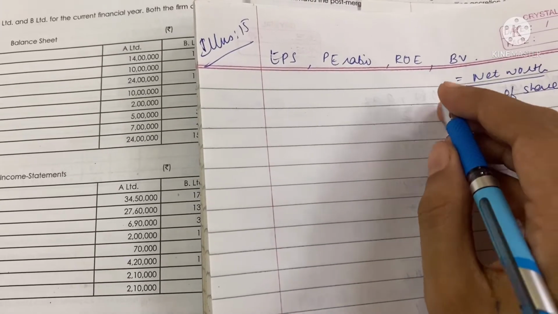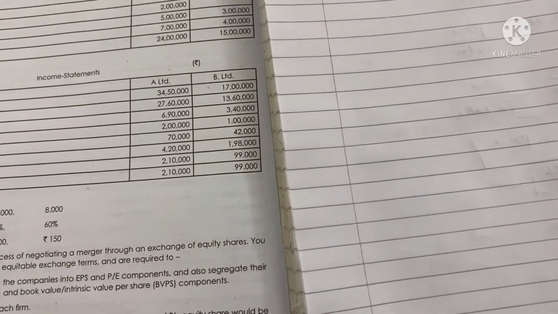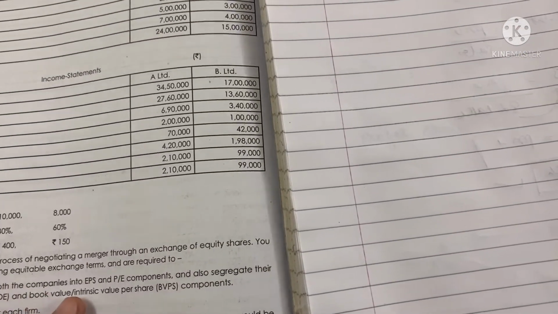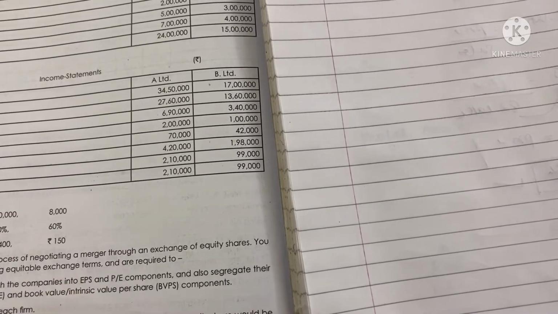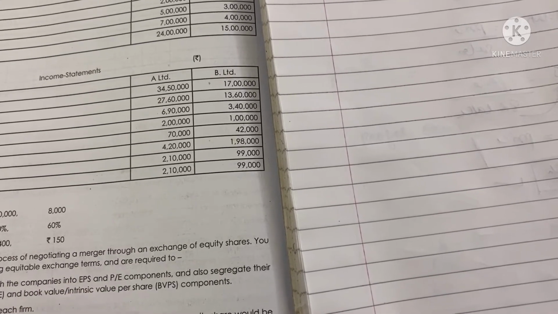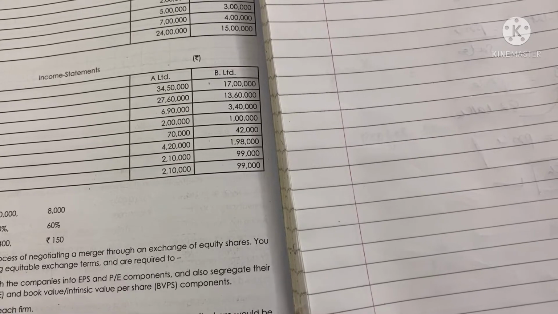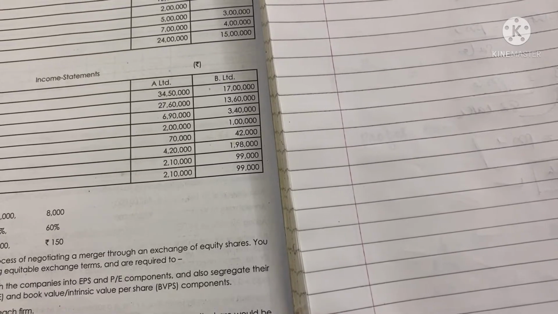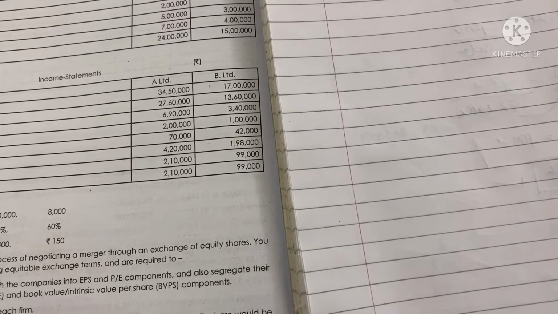what we need to do first, assuming that these two firms are in the process of negotiating a merger through an exchange of equity shares, is this: you have been asked to assist in establishing exchange terms, and you need to find all those things.